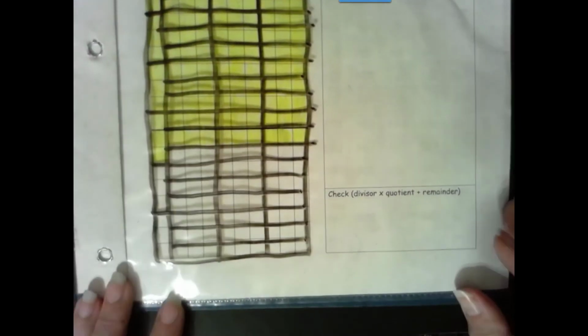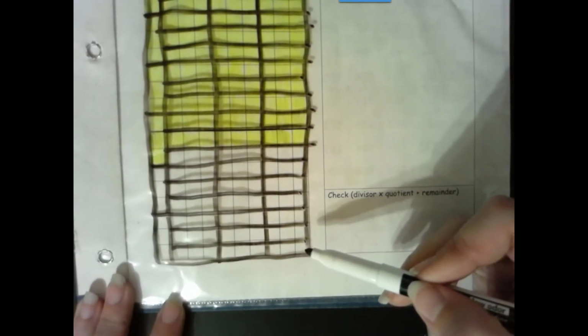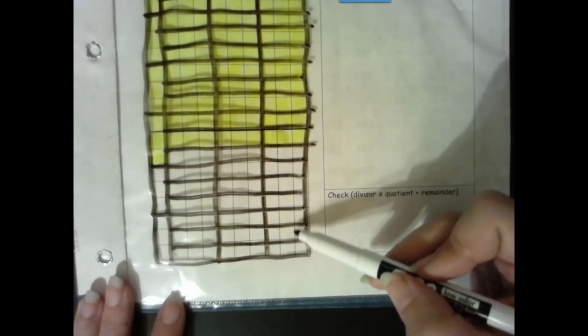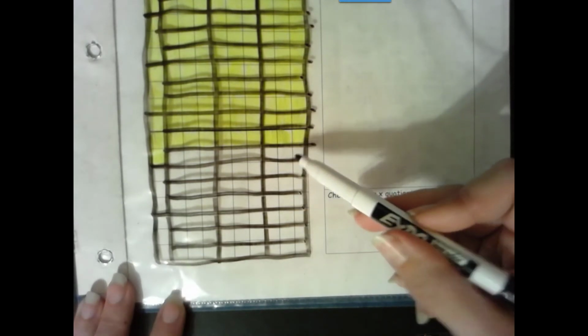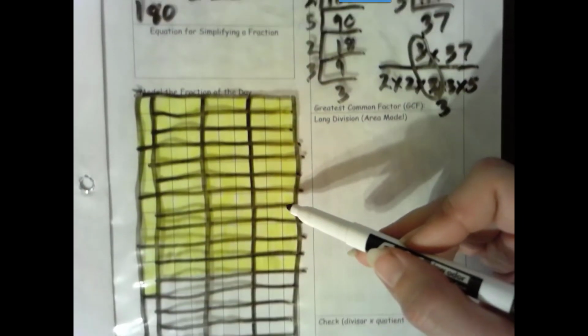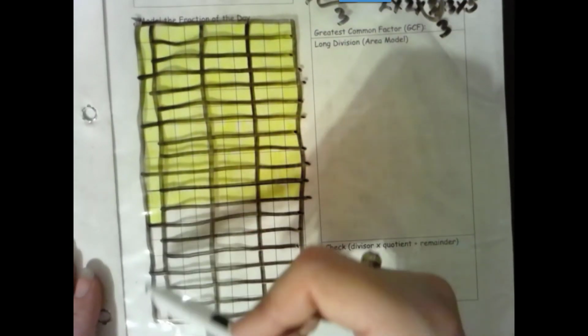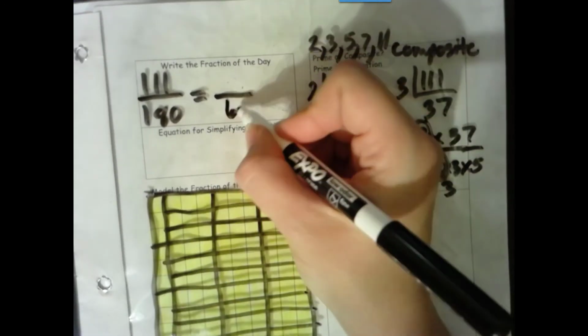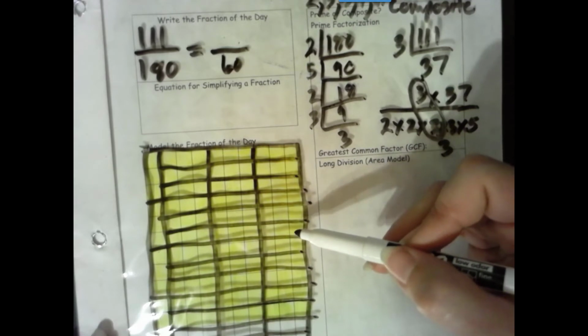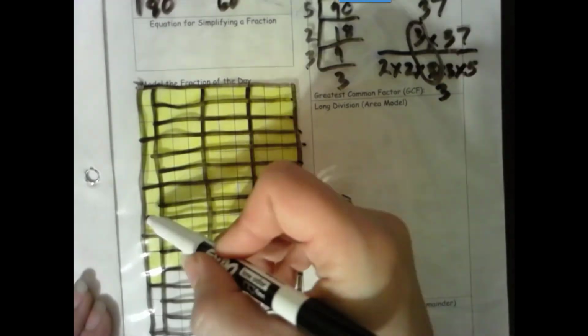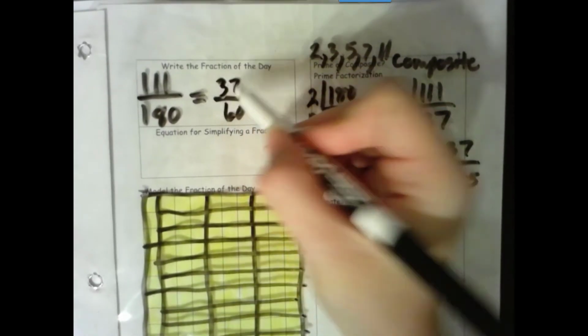Alright, let's find our total groups of 3. The way I made my groups, I ended up having 3 groups of 3 in each row, so I can count by 3's. 3, 6, 9, 12, 15, 18, 21, 24, 27, 30, 33, 36, 39, 42, 45, 48, 51, 54, 55, 56, 57, 58, 59, 60 total groups. 3, 6, 9, 12, 15, 18, 21, 24, 27, 30, 33, 34, 35, 36, 37.